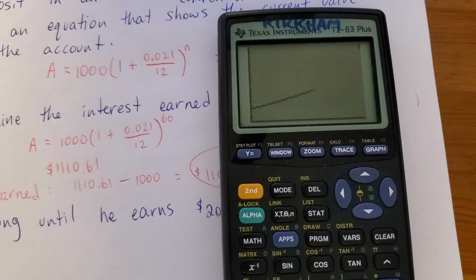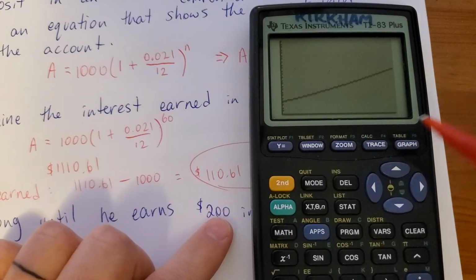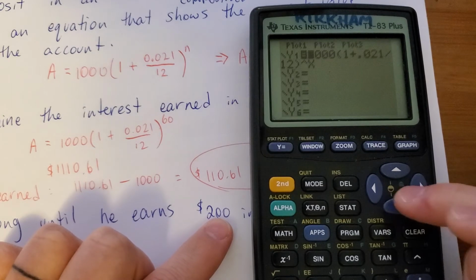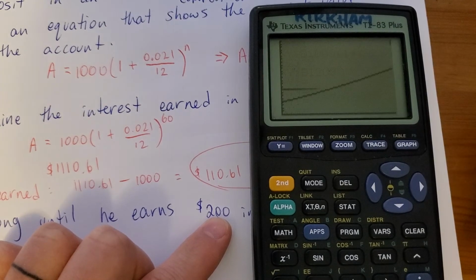We want to find an X value. We want to find out how much time it takes for him to earn $200 in this account. Remember, he started at 1,000, so $200 interest will be a value of 1,200 bucks. That's what we're going to intersect with.